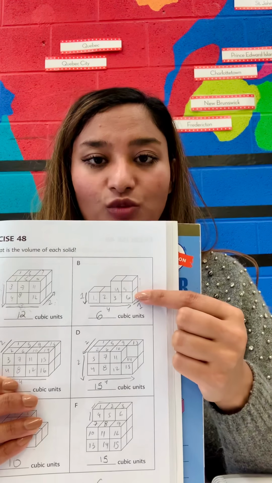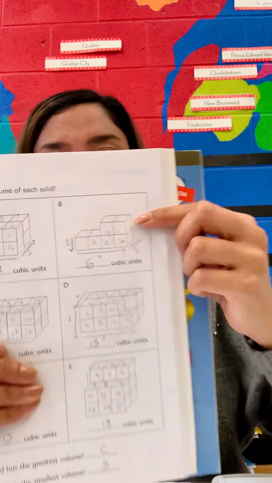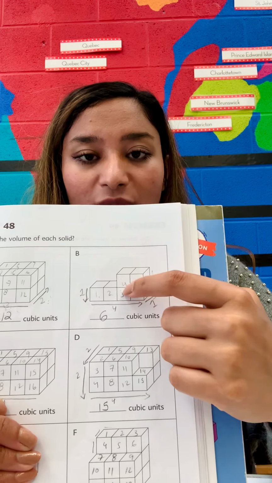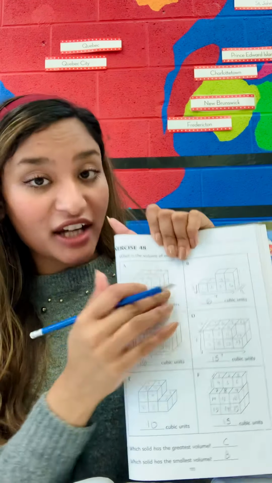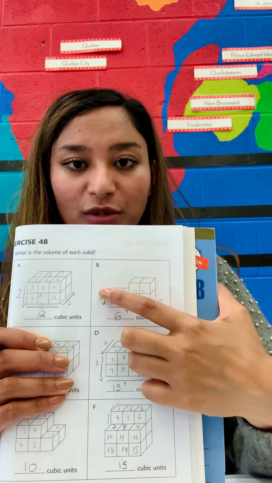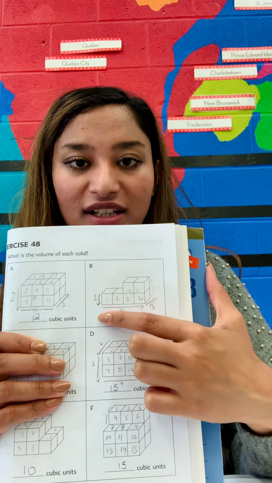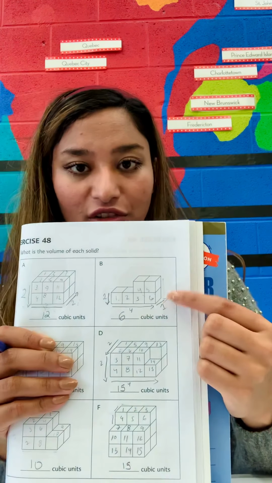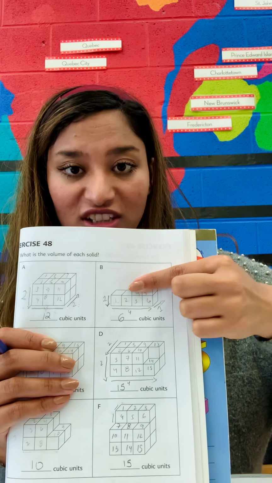Now let's look at this one. This one is missing these 2 blocks. You can just count them up and write it down, or we can do it this way. I know my height is 1, because I have 2 over on this side but 1 over on this side, so I'd still use my 1 height. Then I have 4 at the bottom, and then I have 1 over here, right? I need to remember that I'm not counting these 2 at the top yet.